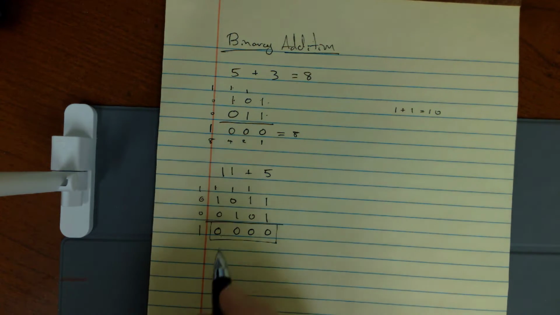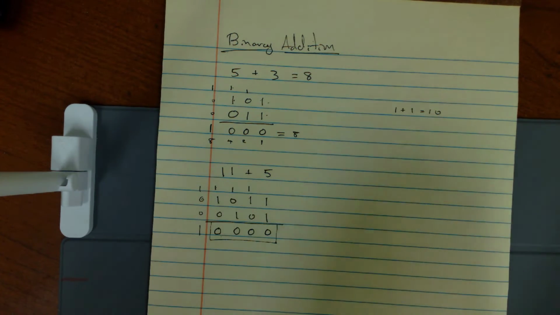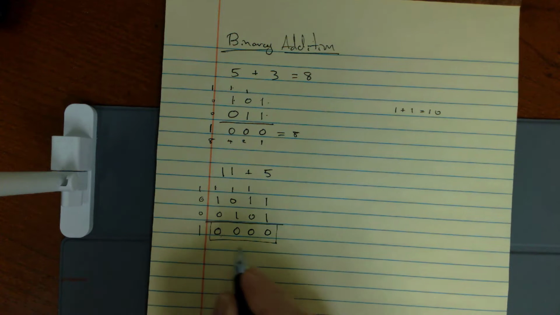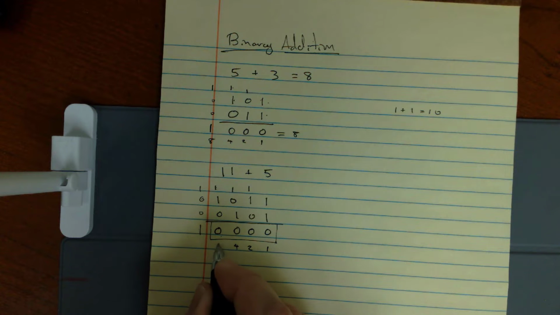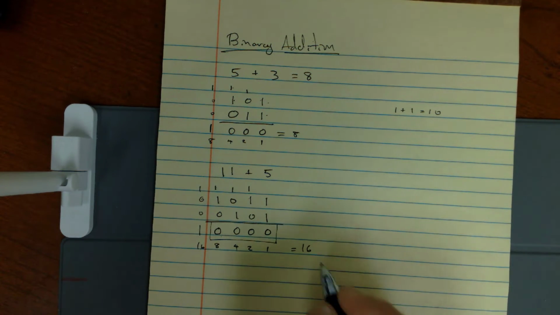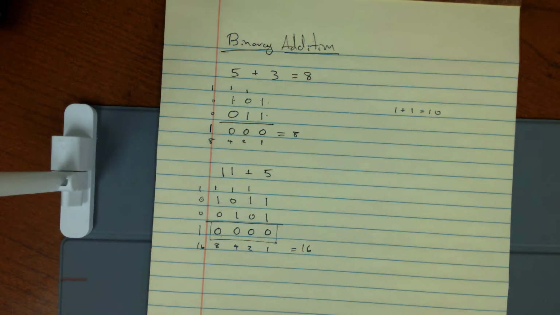You can watch it, but here anyway, we've got paper, and with paper we have advantages we don't have on the computer. So again, 1s, 2s, 4s, 8s, 16, and so 11 plus 5 is 16.